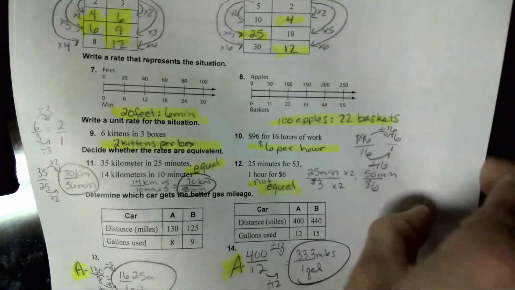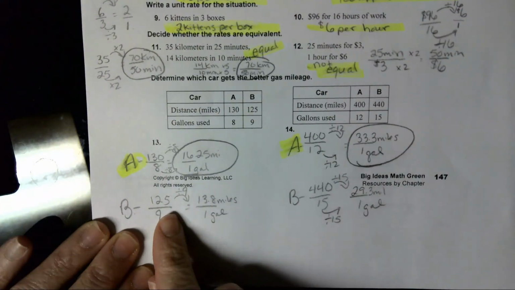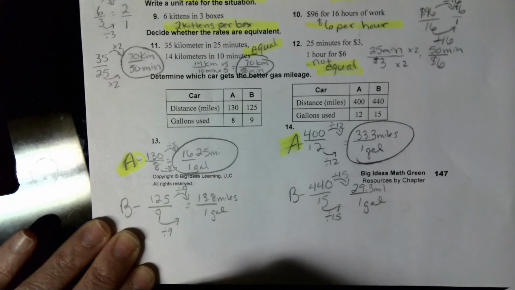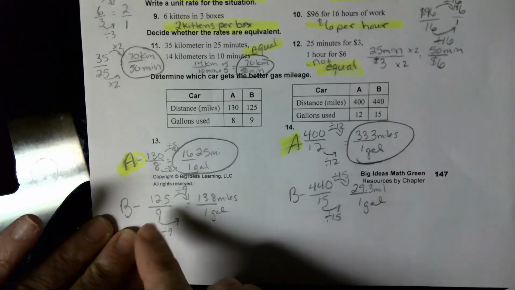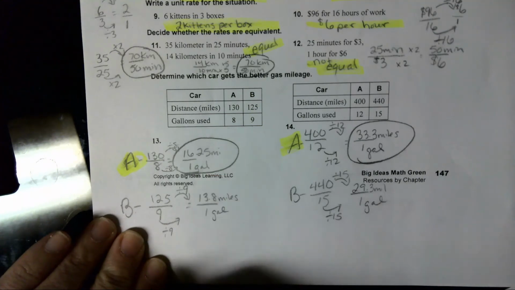Here's 13 and 14. Let me scooch my papers a little bit. 13 and 14. A has the better gas mileage. It goes 16.25 miles per gallon. Car B only goes 13.8. I want the one that goes further, has better gas mileage.